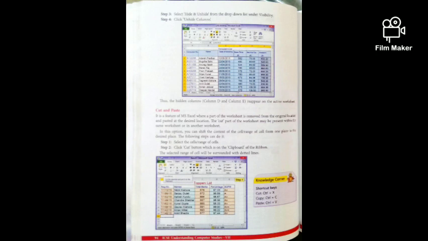First you select the range of cells which you want to cut, and then you press Ctrl and X. When you press Ctrl and X, you will find some dotted lines in your selection, which indicates this portion has been selected. Now you take your cursor to the desired cell where you want to start copying this range of cells.